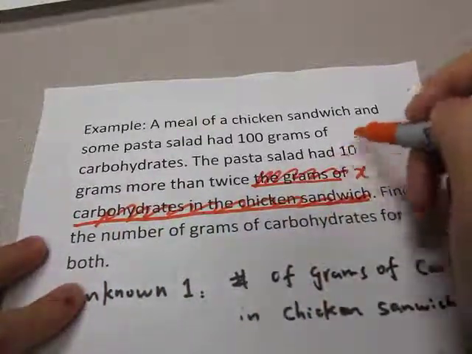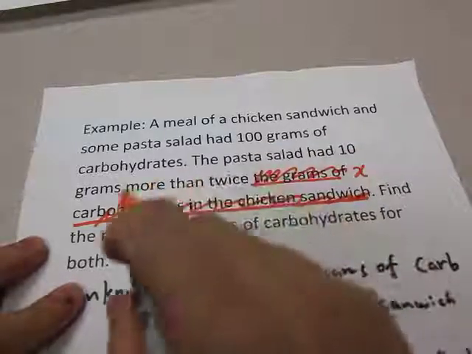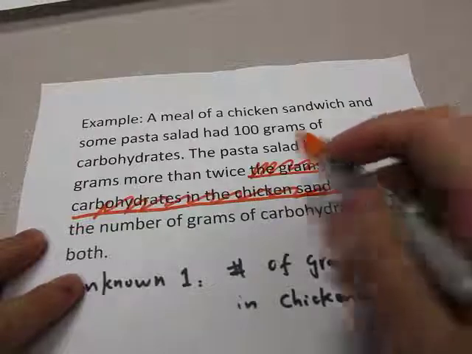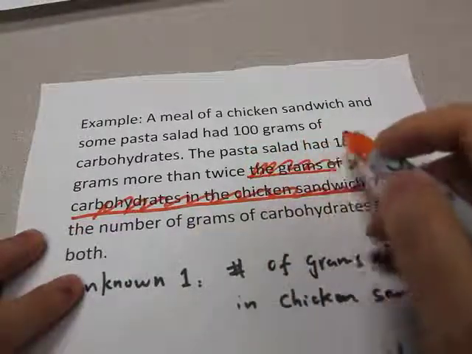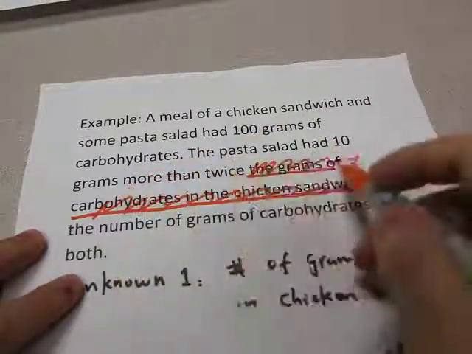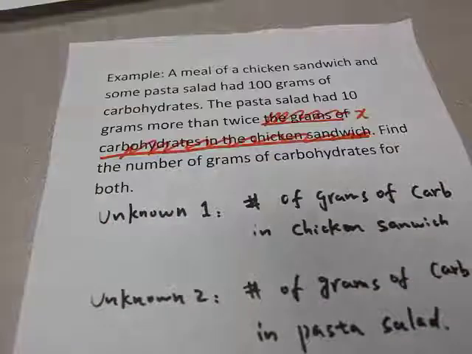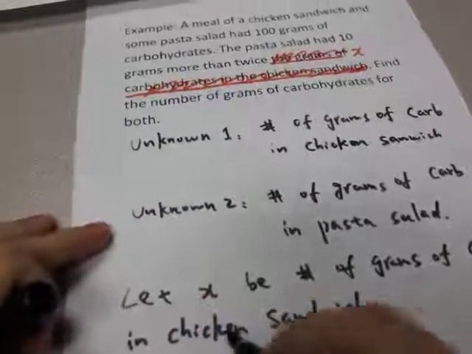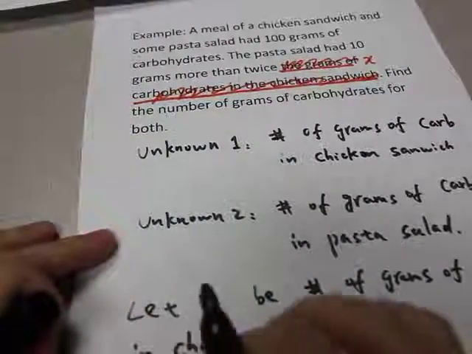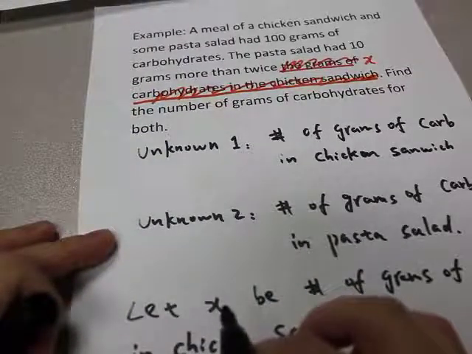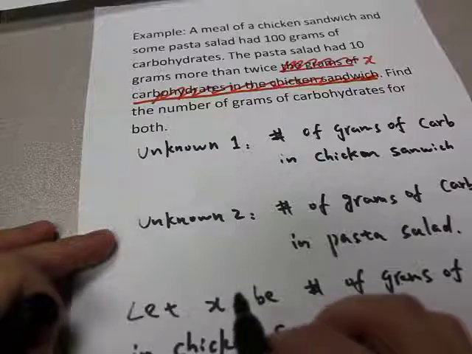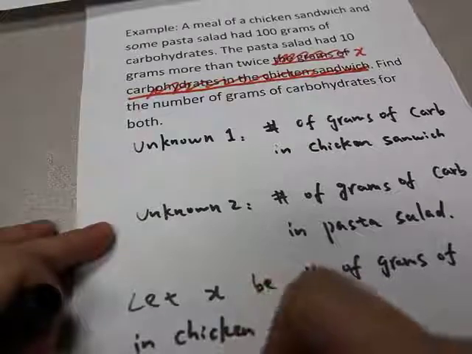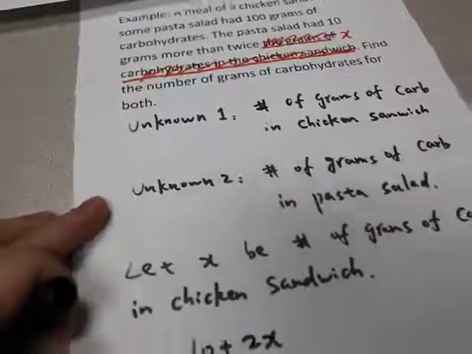Now, you see, here we have these indicating words, more than and twice. So that means the pasta had 10 plus twice x, right? So we know the number of grams of carbohydrates in pasta salad is 10 plus 2x.